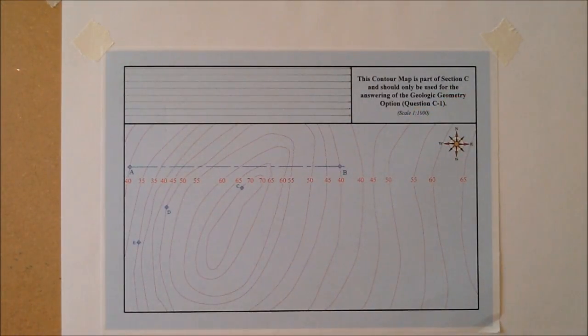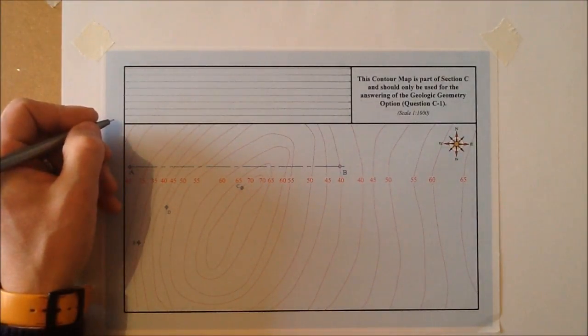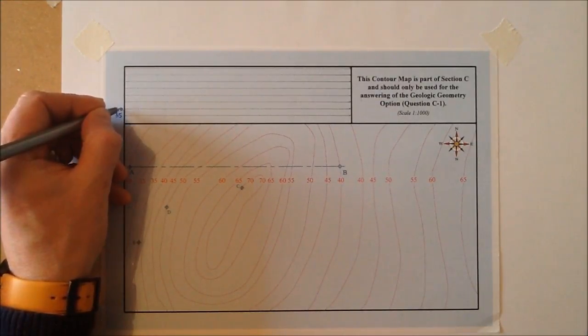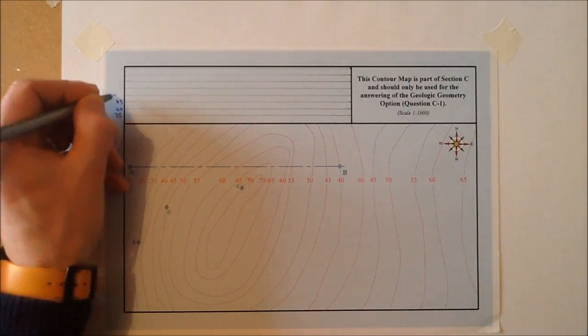The next thing I'm going to do, just on the left hand side for clarity, is mark in the heights of our contour. So this first one here I'm going to mark as 35, and so on up as far as the top in 5 meter intervals.